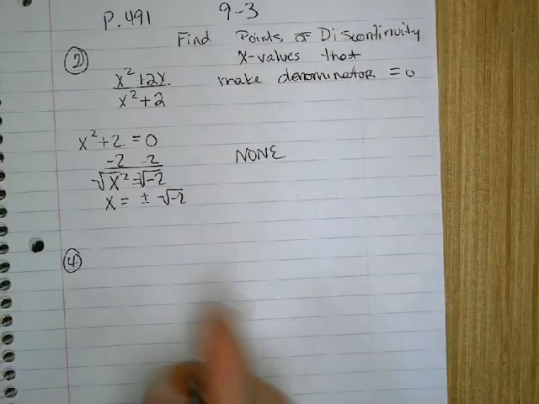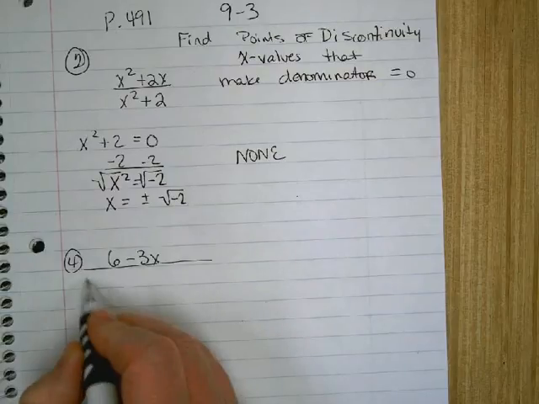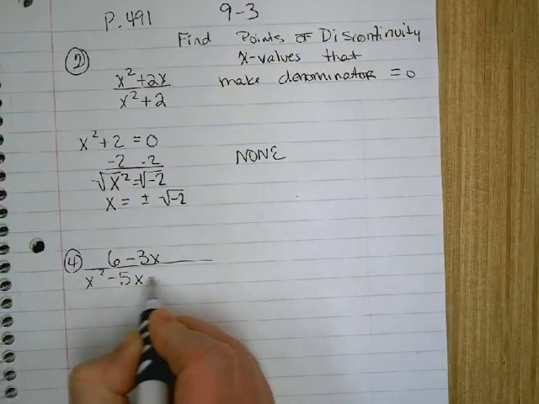It says 6 minus 3x over x squared minus 5x plus 6.